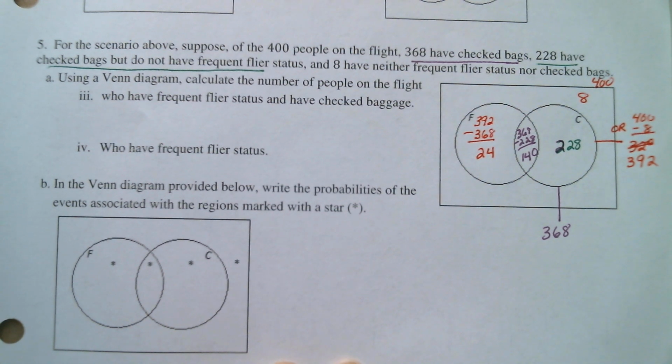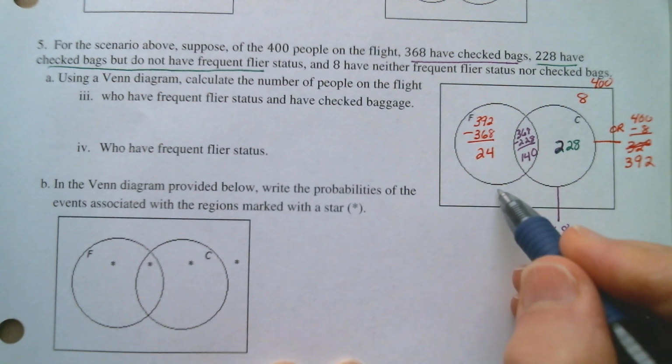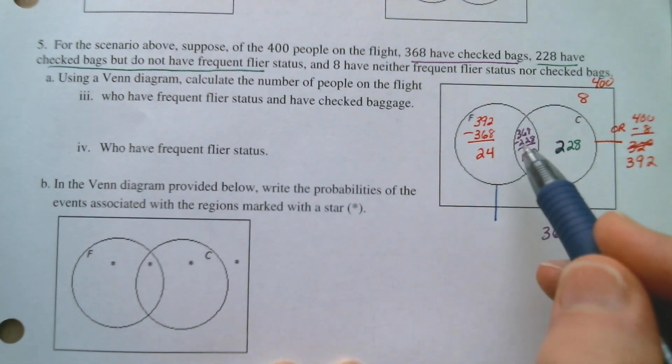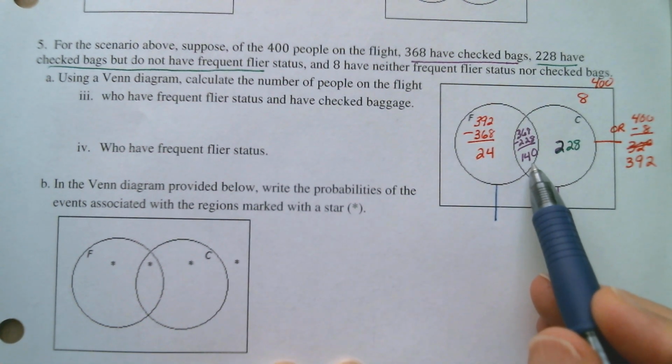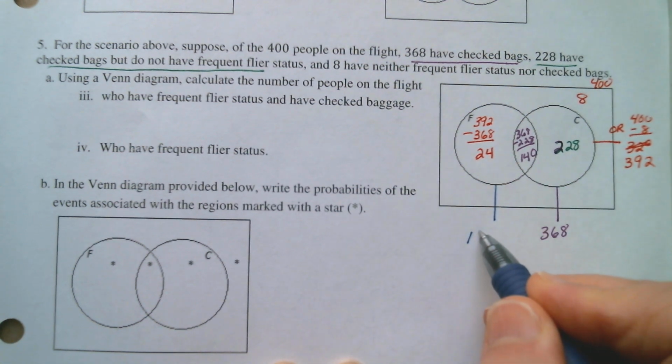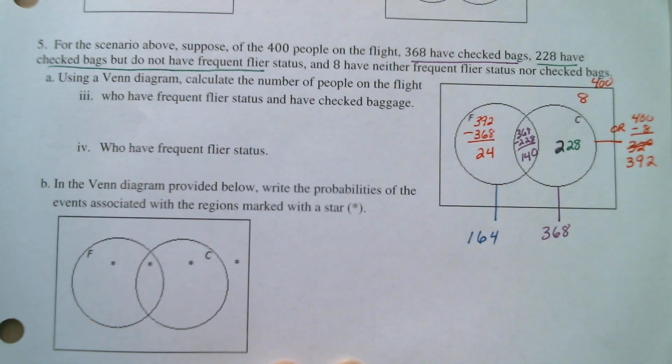And then this whole circle will be 24 plus 140, 164.